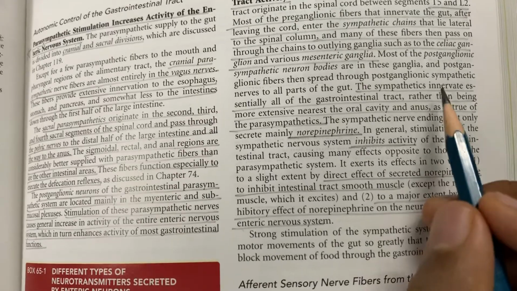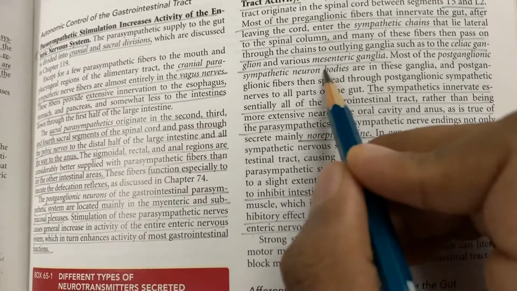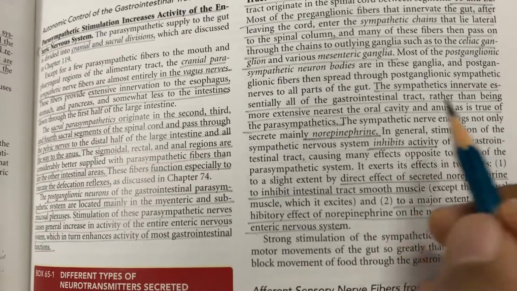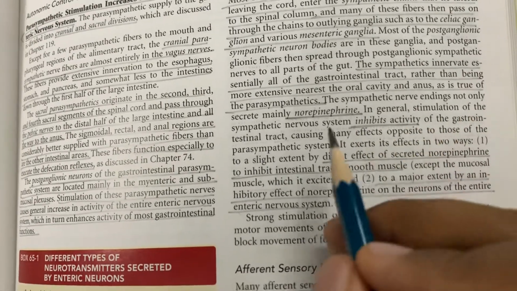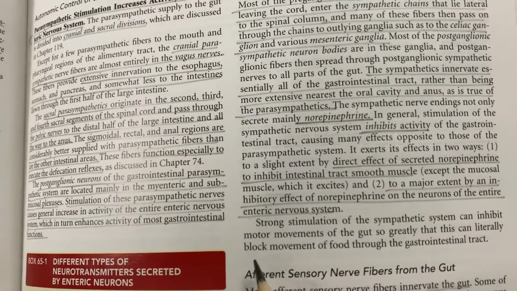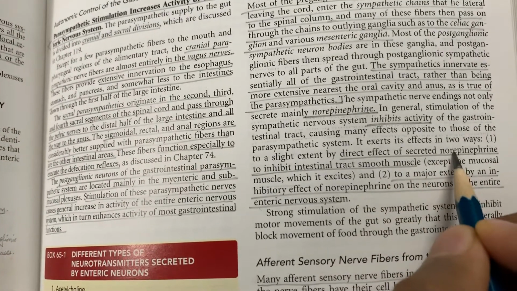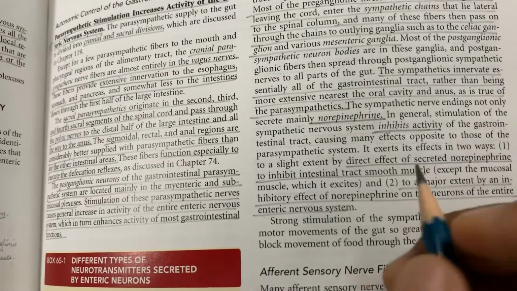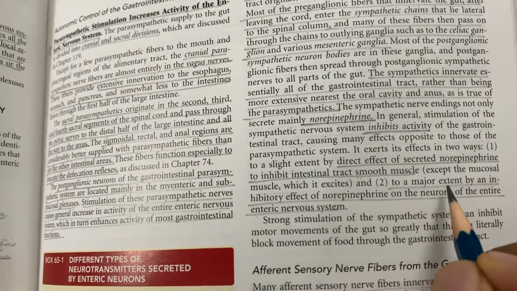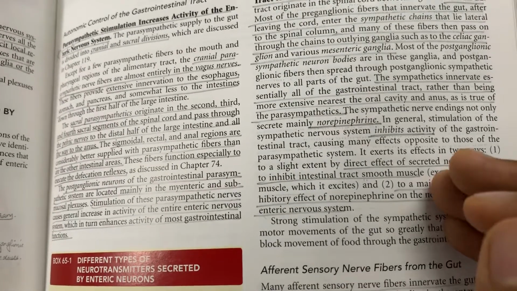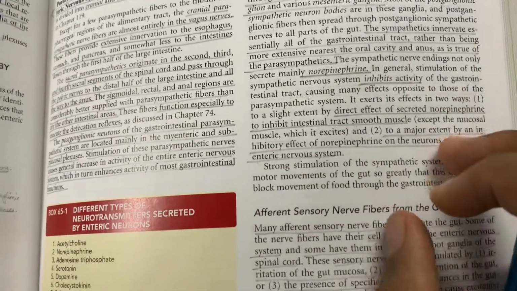The sympathetics innervate essentially all of the GIT, rather than being most extensive here, most extensive there, something like that, as in the case of parasympathetics. They release mainly norepinephrine and also epinephrine. They inhibit the activity of the GIT, okay. So how does it inhibit the activity? It has a direct inhibitory effect, that is norepinephrine. It has a direct effect on the intestinal tract smooth muscle. It inhibits it, and also it has an effect on the neurons of the enteric nervous system, on the smooth muscles and also the neurons in the GIT.